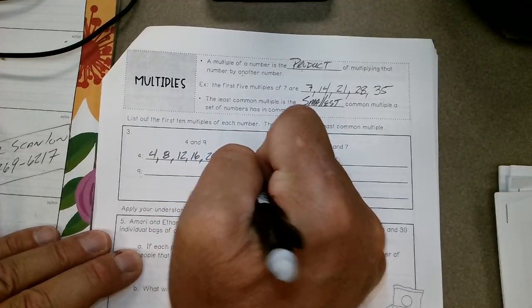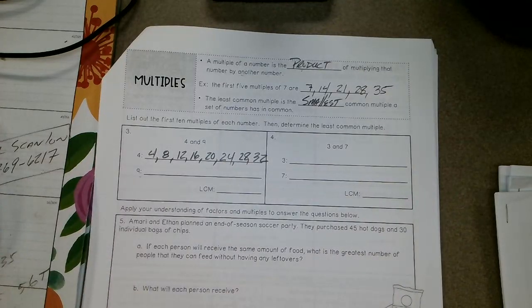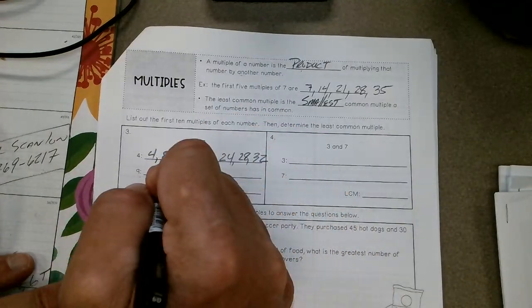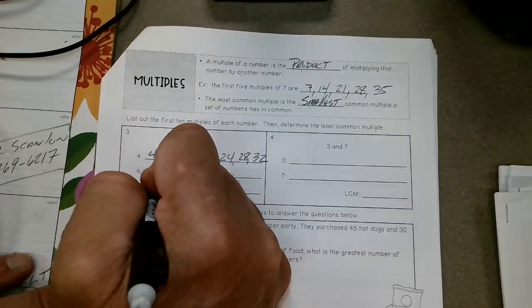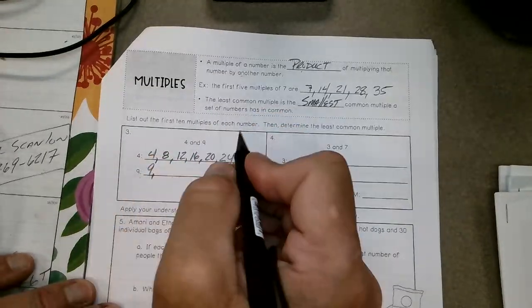7 times 4 is 28, and 32. I've run out of room. I'm going to stop there. I may need to go further. I don't know. Let's list the multiples. Now, I always start with the smaller number, and then I go with the bigger number, and you'll see why in just a minute. There's no 9. So let's list the multiples of 9.